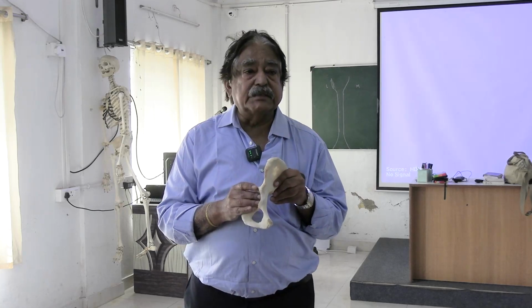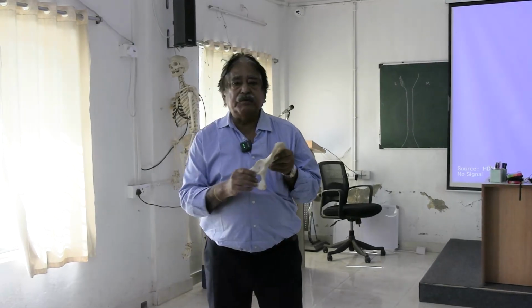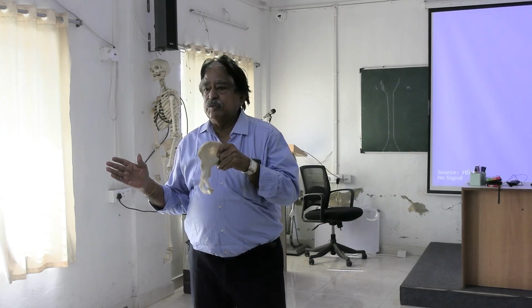And the external surface is also having an articular socket. You see it's a socket that is on the external side. And the expanded portion in the upper part is the ilium.